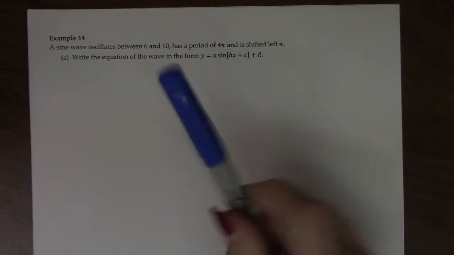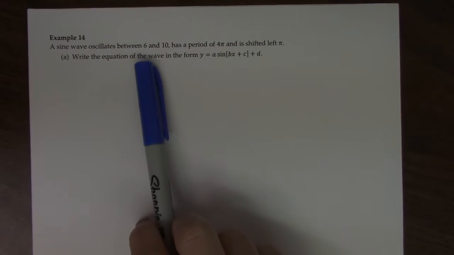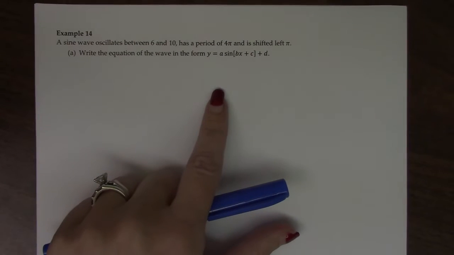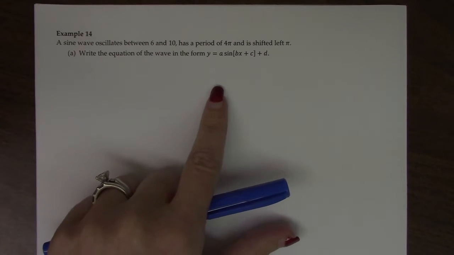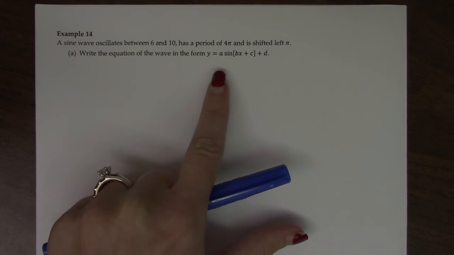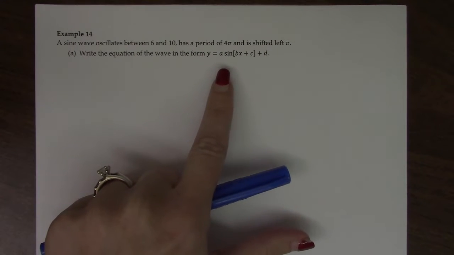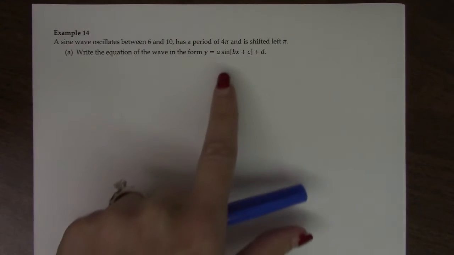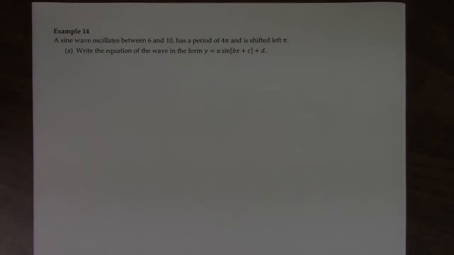Example 14 says a sine wave oscillates between 6 and 10, has a period of 4 pi, and is shifted left pi. Write an equation of the wave in the form of y equals a sine bx plus c plus d. So they want you to give the final answer with the capital B distributed out. So let's show you how to do this.